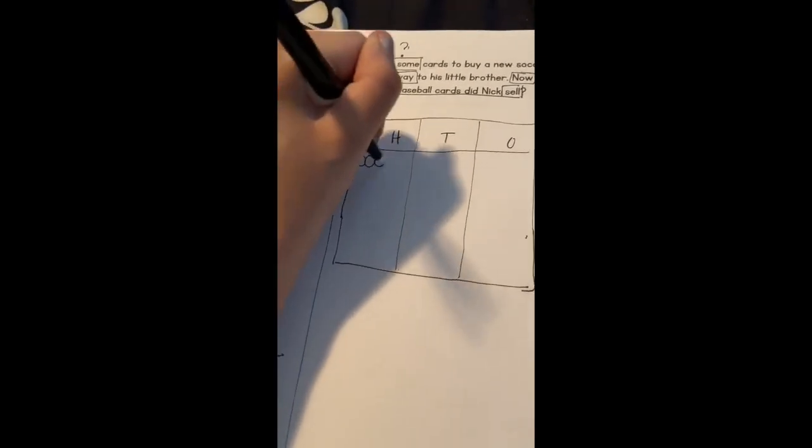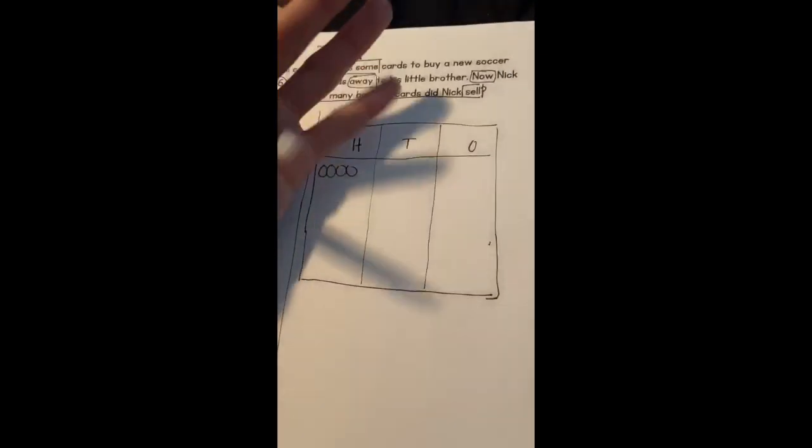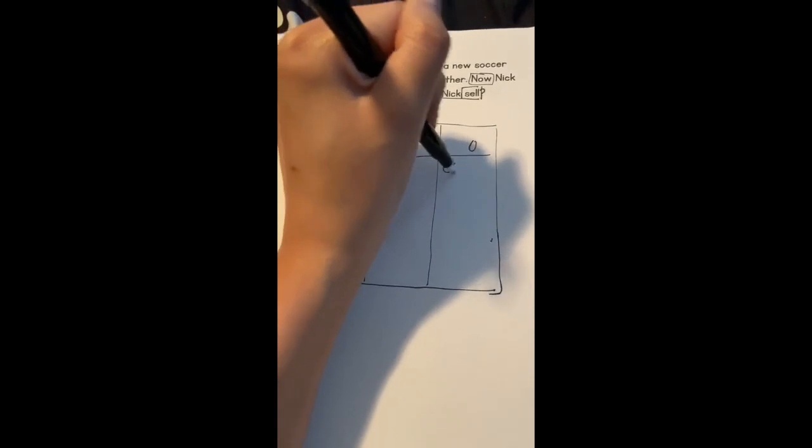Beautiful. Great. So now the first number that I need to put in here that I'm going to be starting with is what he started out with. And I know that he started off with 402. So I'm going to go ahead and do that. So 1, 2, 3, 4 for 400. No tens, just 2 ones. So that's how much I started with.